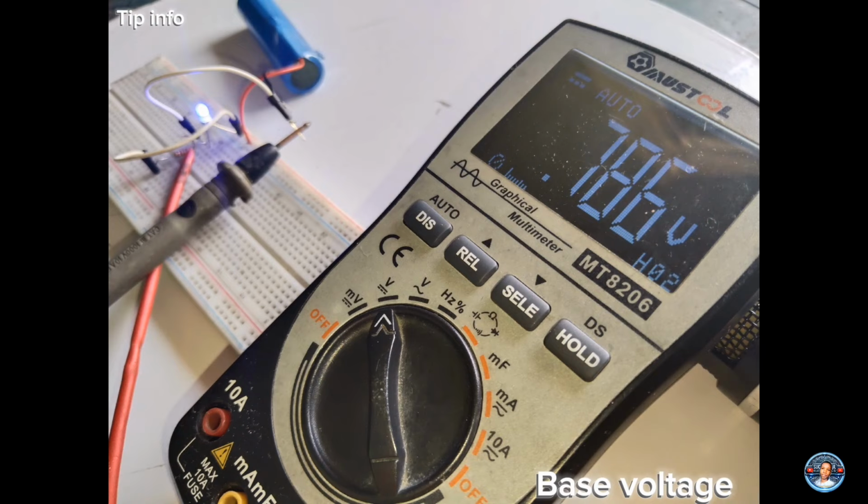Okay, here's the peak to peak voltage at the base of the transistor. Let's go back to the video. Now, hold on a second. I didn't explain the types of transistors. Sorry, I didn't do that.